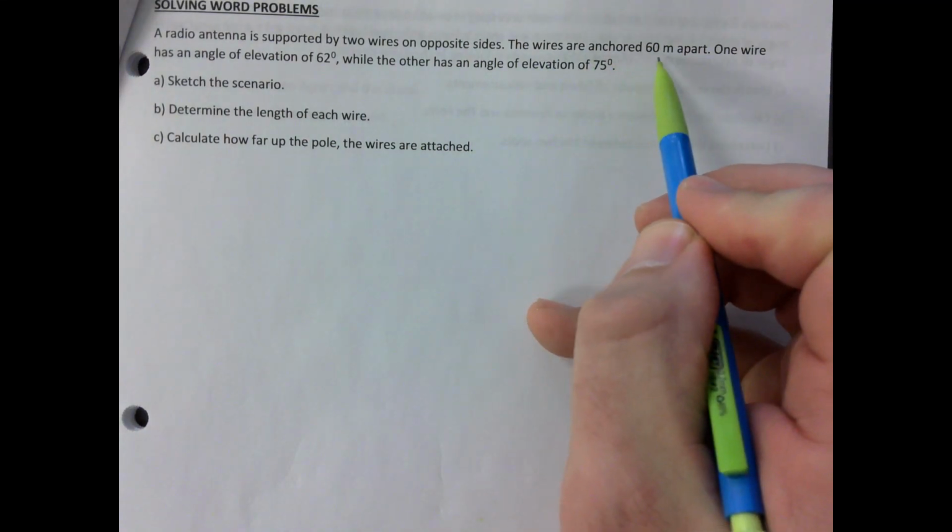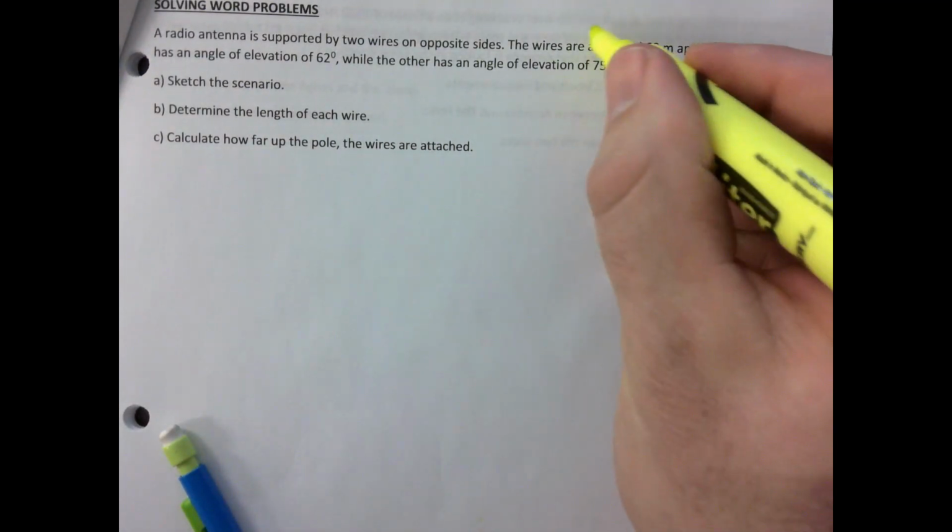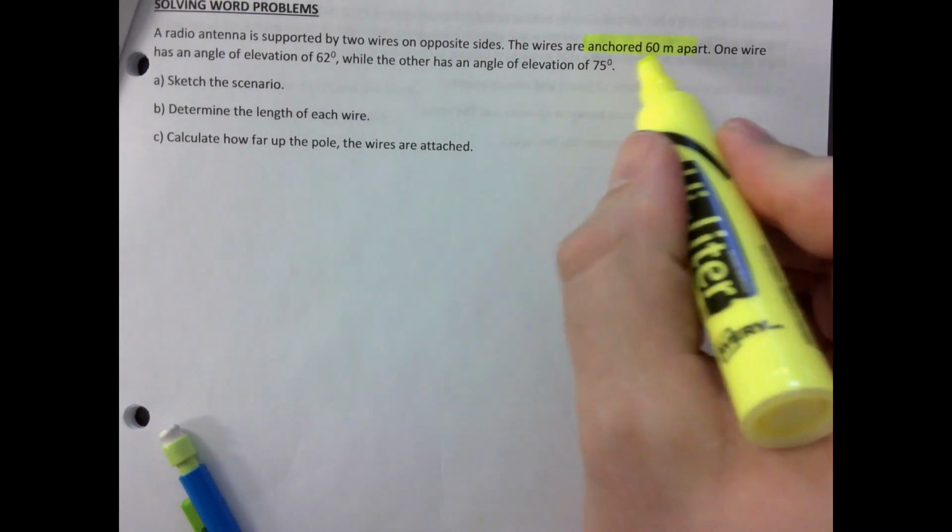So, solving word problems. This is the first one, okay? A radio antenna is supported by two wires on opposite sides. Those are guy wires, by the way. The wires are anchored 60 meters apart, so that is important. We know that they're 60 meters apart on the ground, because anchored means they're permanently attached to the ground at that point.